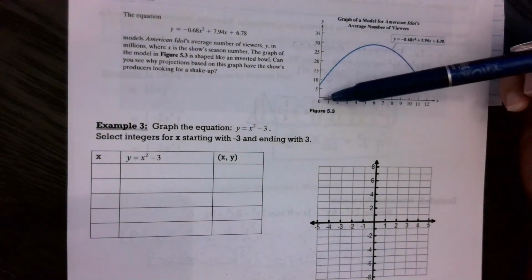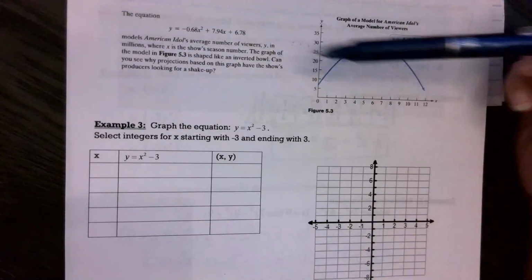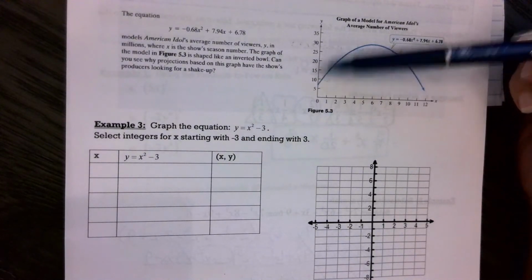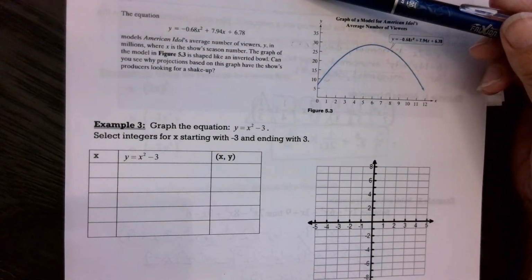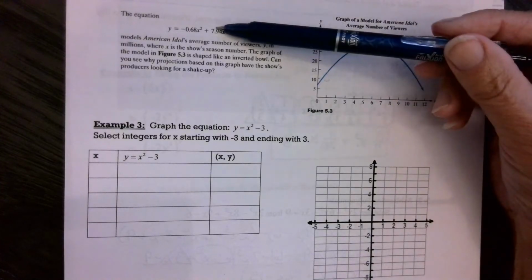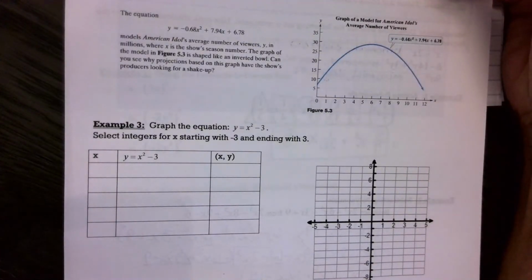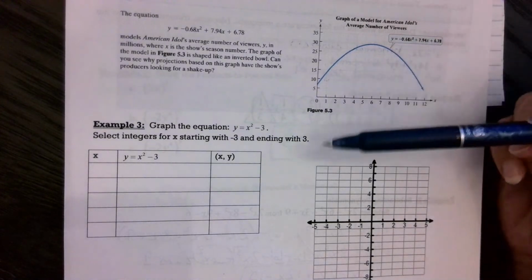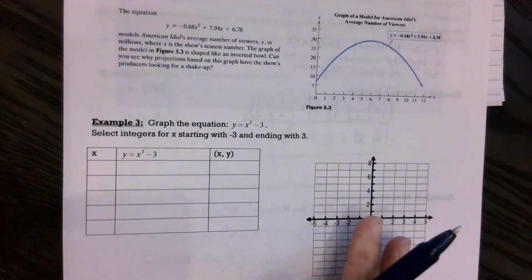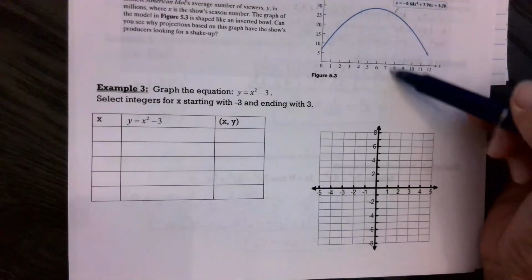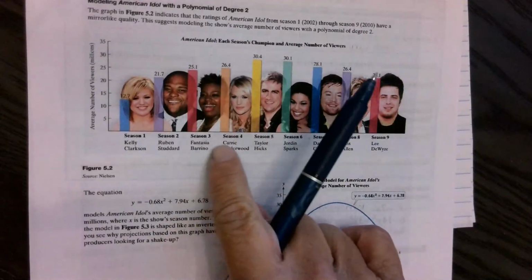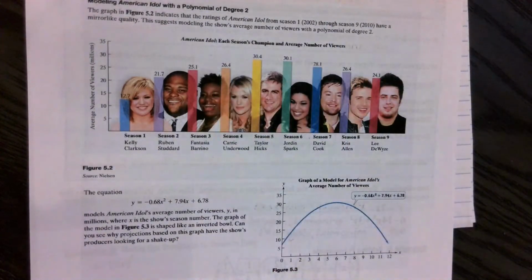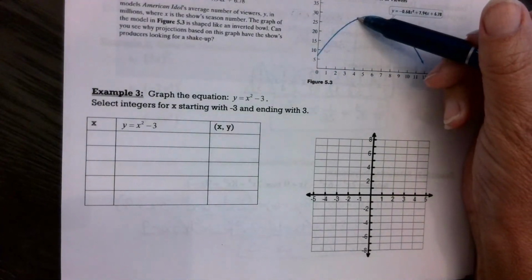Anyway, if you plugged in 0 into this equation, you'd end up with 6.78. If you plugged in 4, for season 4, you would have 26.4, and so on. So that's basically all that's showing you right here. I was pointing up here at season 4 with Carrie Underwood, 26.4 million viewers, and you would have that about right there as well.